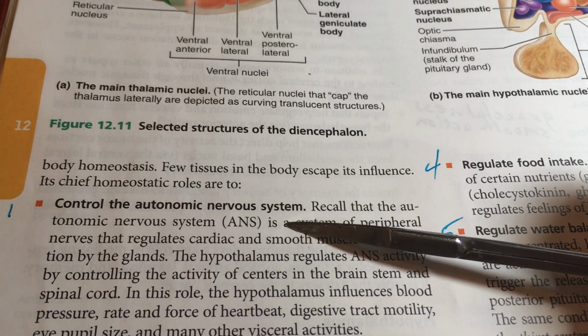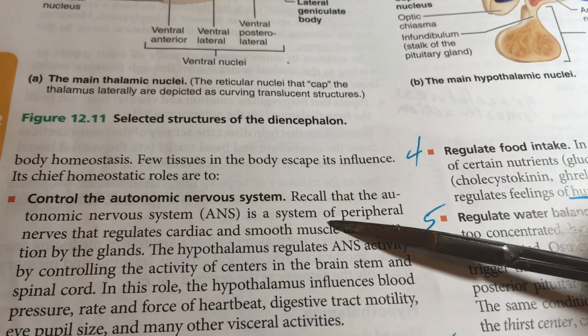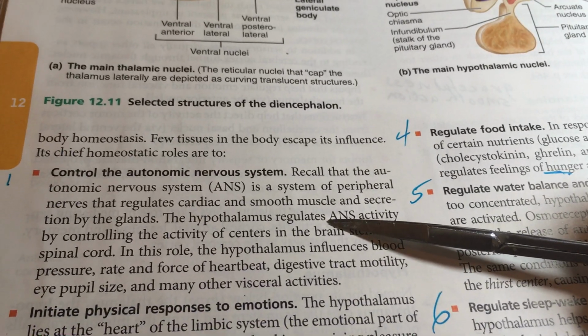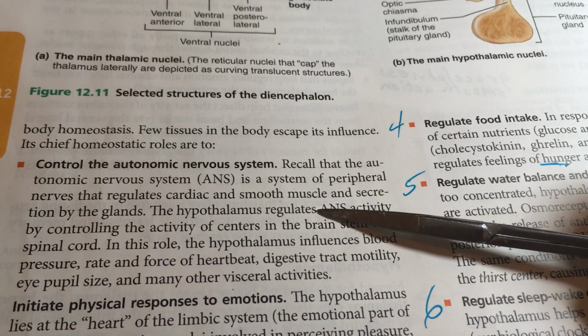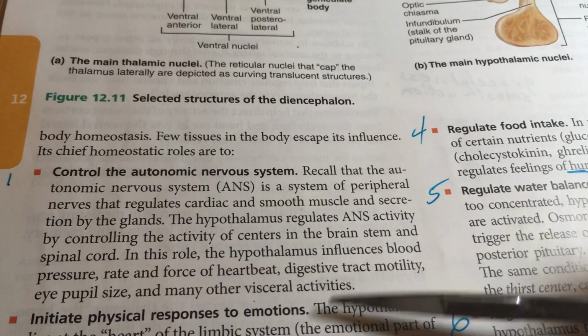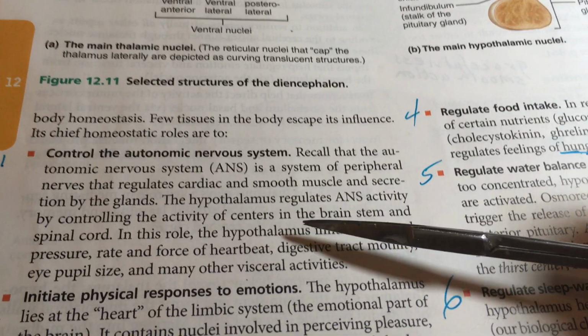We begin with the control of the autonomic nervous system, and so that's everything to do with heart rate, breathing rate, digestion. Okay, there's also an aspect of autonomic nervous system in sexual response. There's arousal, and there's climax, and there's recovery.